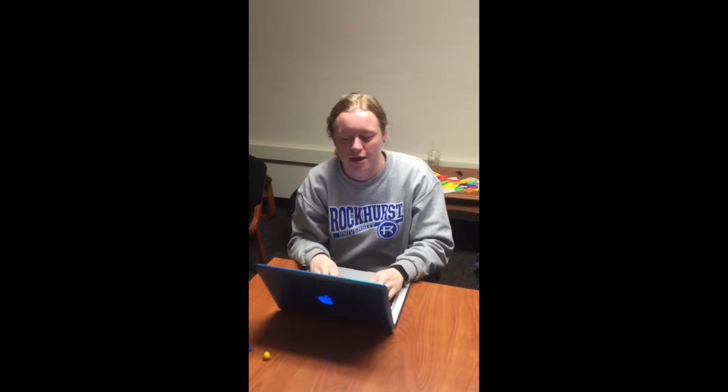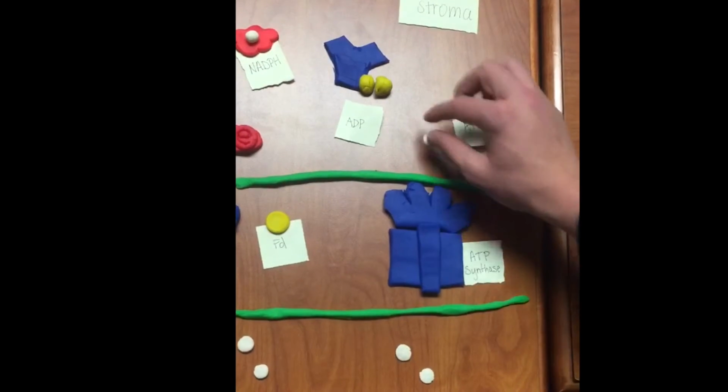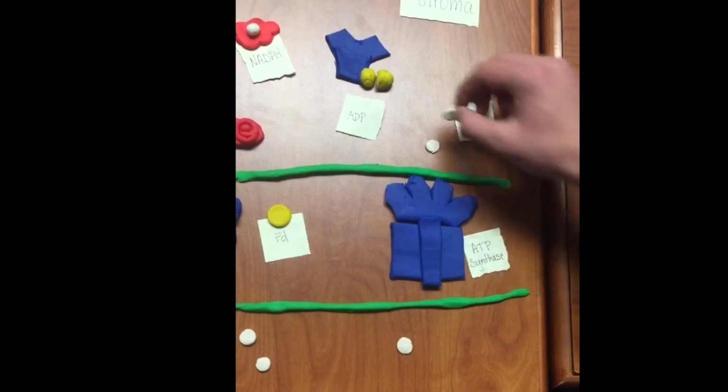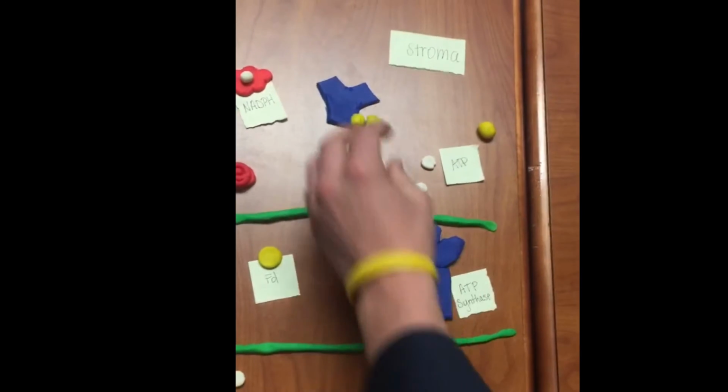Yes? So, do the protons being transported create the concentration gradient? Yes, good, that's correct. The protons then flow through the ATP synthase into the stroma, which allows ADP to be transformed into ATP.